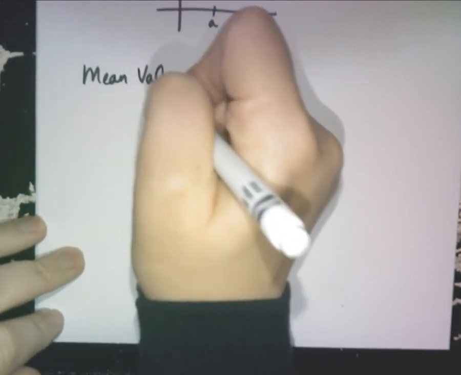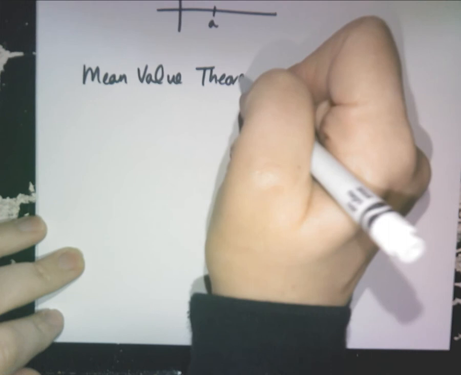All right, so let me give you the basic idea of the mean value theorem, which is what we're going to talk about today.